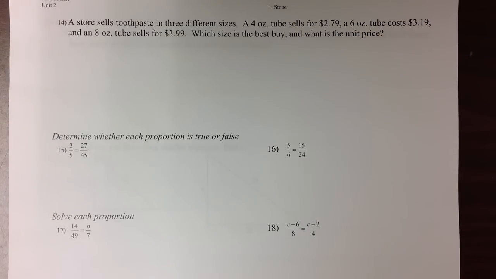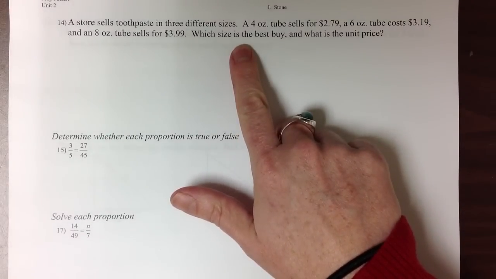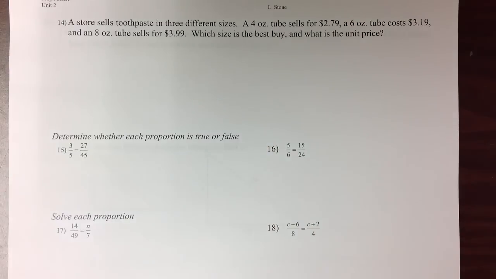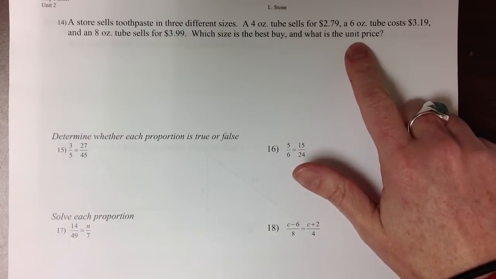A store sells toothpaste in 3 different sizes. A 4-ounce tube selling for $2.79, a 6-ounce tube for $3.19, and an 8-ounce tube for $3.99. So the question asks us to find the size that is the best buy, and by that they mean the one that has the lowest price per ounce. And they ask us to find the unit price.